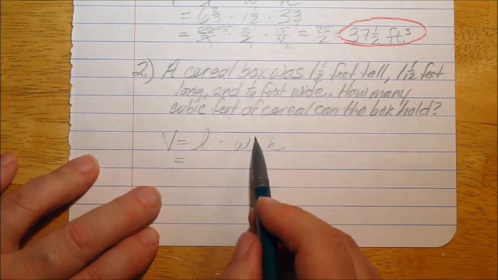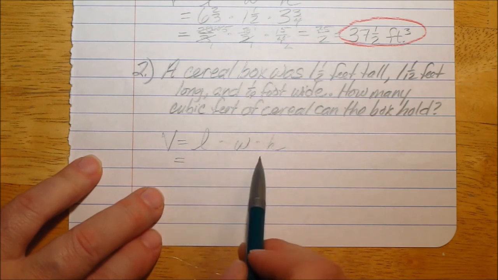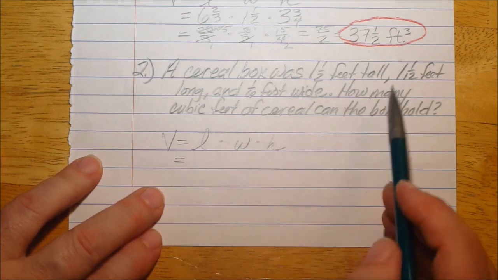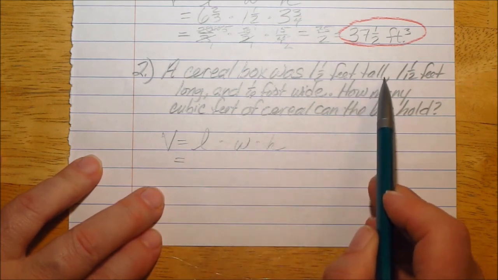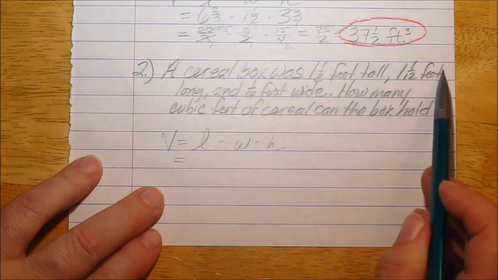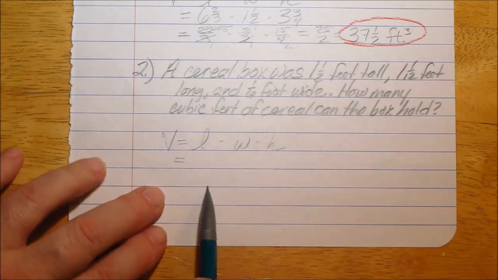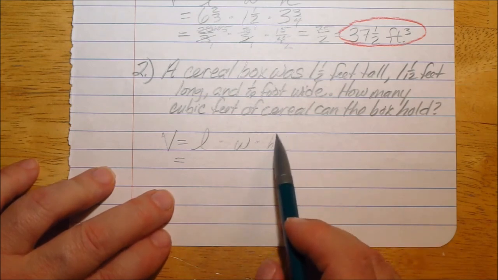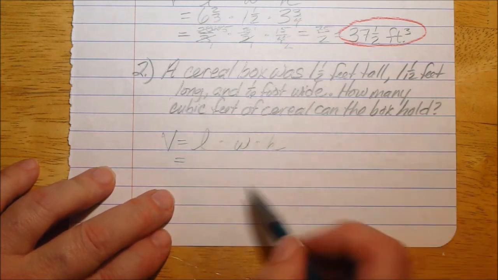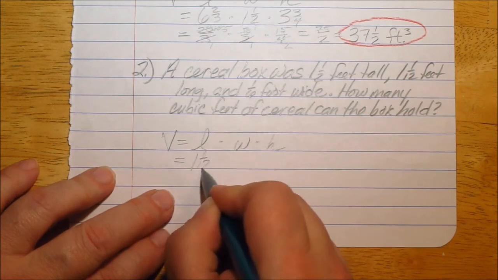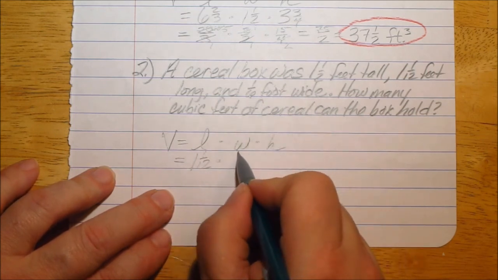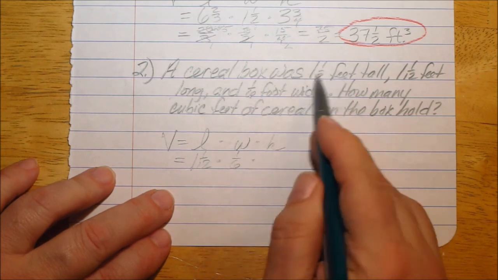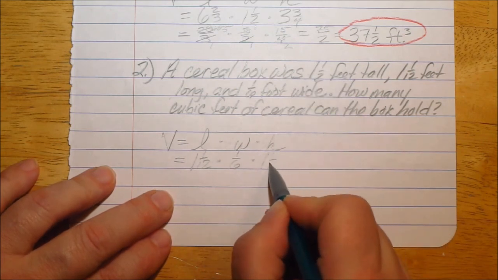The length, again, we're multiplying, so order doesn't really matter. You know, if you want to call tall should be height, right? And long, and then we've got wide. So let's put them in the right place. But ultimately, it's not going to matter, right? Okay, so length is 1 1/12. The width is 1/6. And the height is 1 1/2.